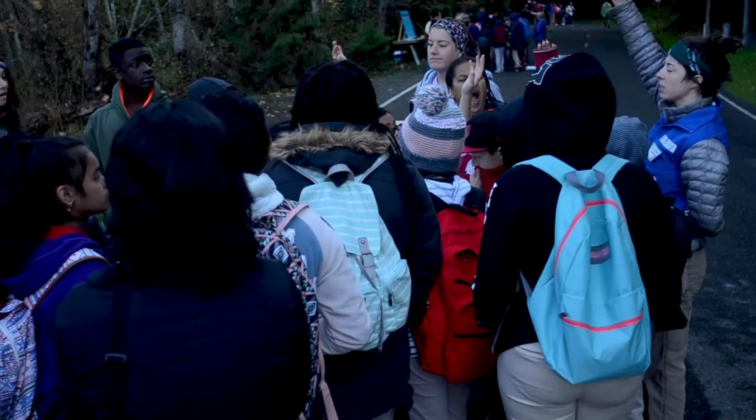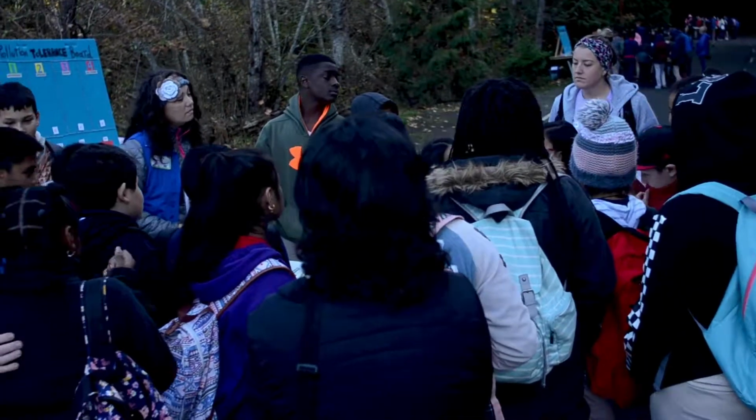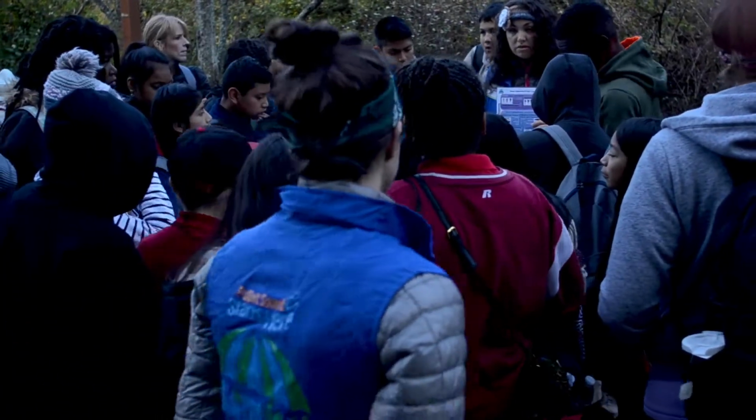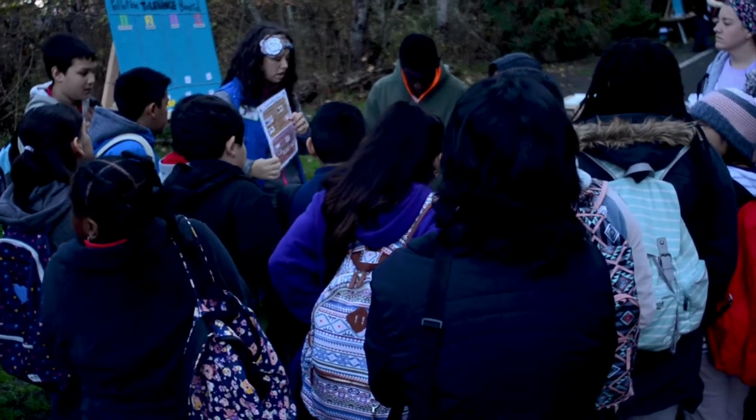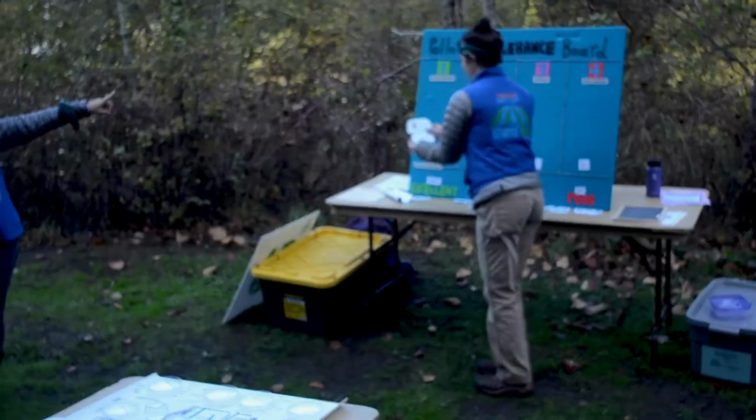To begin, educators will introduce the concept of tolerance and how it can be used to measure stream health. They will then explain aquatic macroinvertebrates. What are they? What does their name mean?